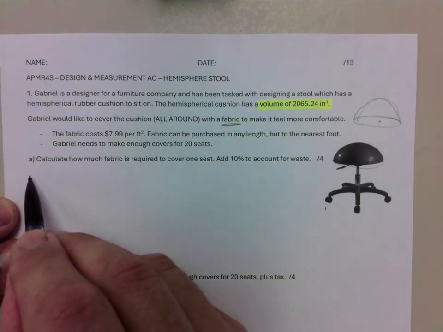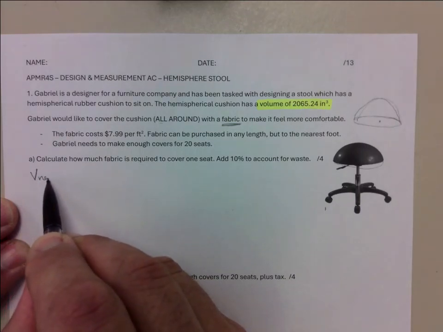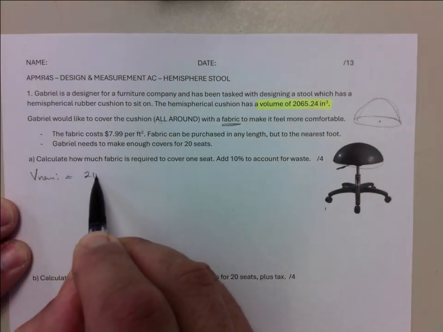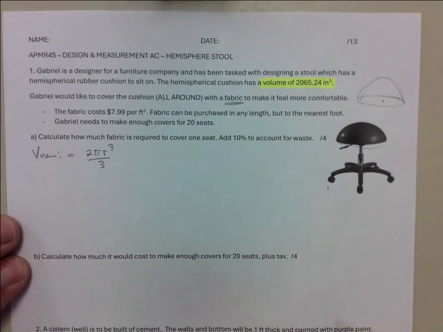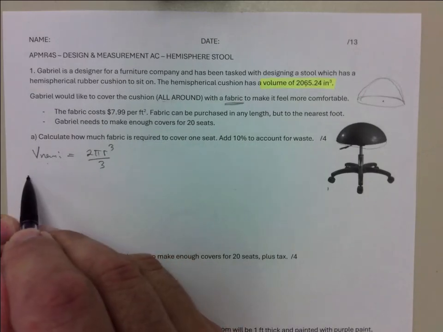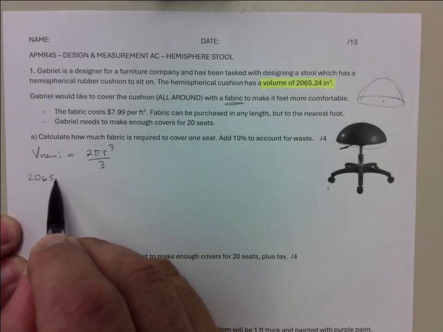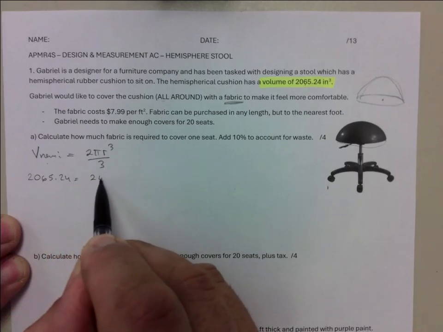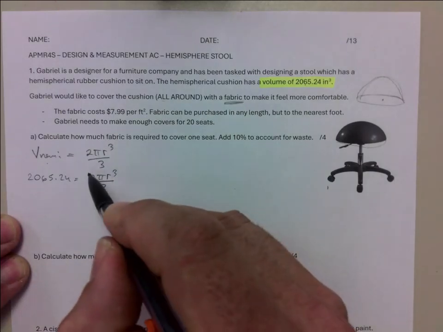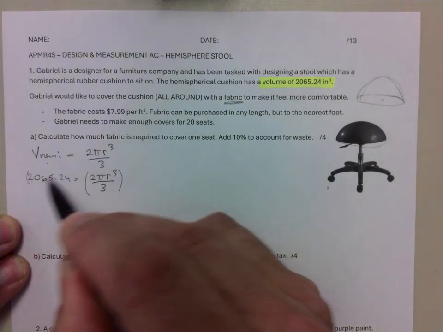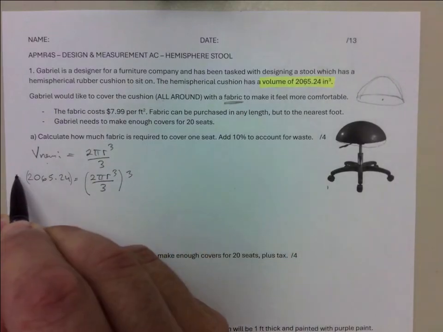So the first thing is the volume of a hemisphere is 2 pi r cubed over 3. That's what you start with, so you substitute that in here: 2065.24 equals 2 pi r cubed over 3. You can do it in very different ways, but I'm going to multiply both sides by 3.